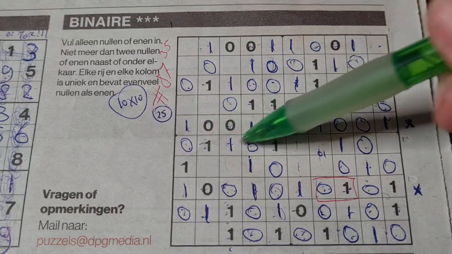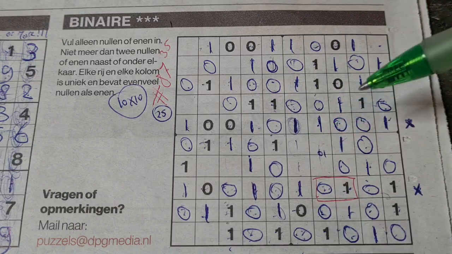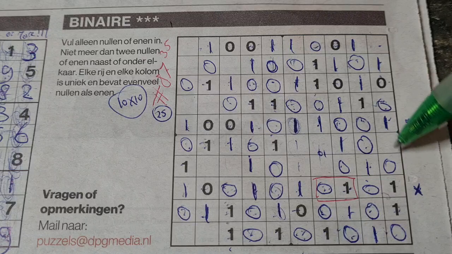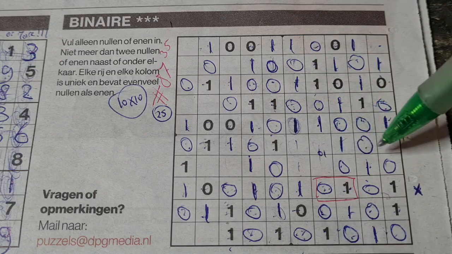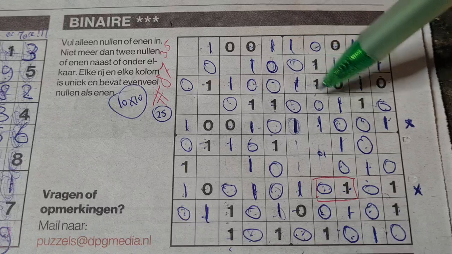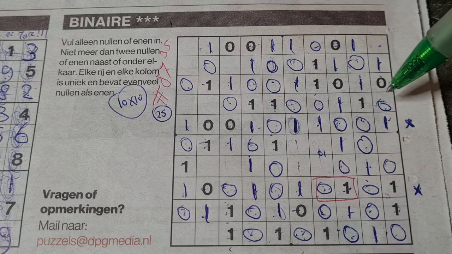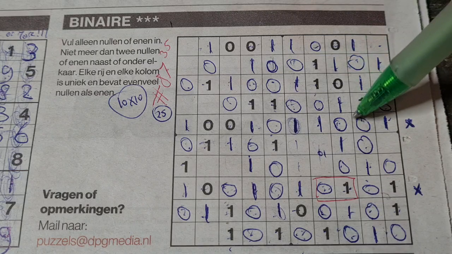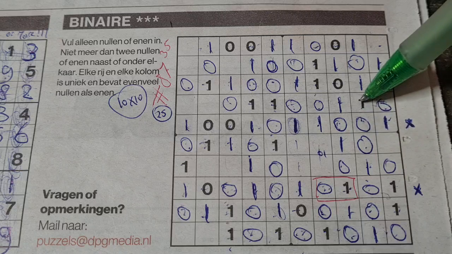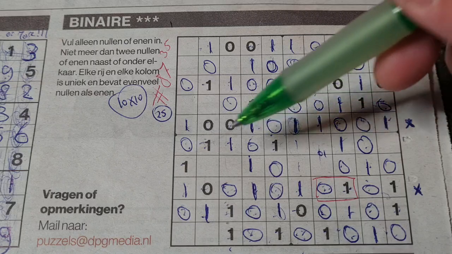4 ones. O and a 1. Well, could be a double O here. This is a 1. I'm stuck again. Let me compare again. Double O, double 1 here. Double 1 here. No. Double 1 there. This is a hard one.